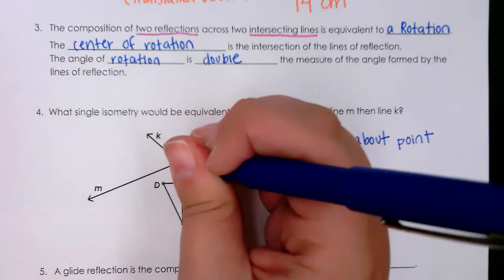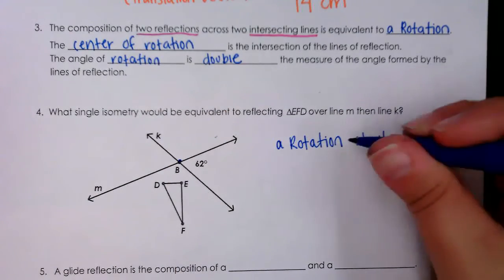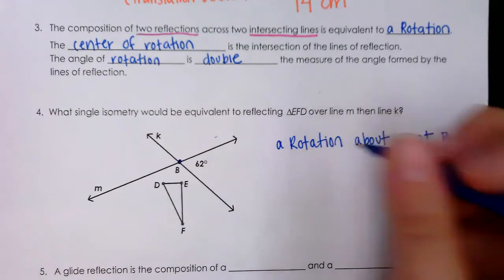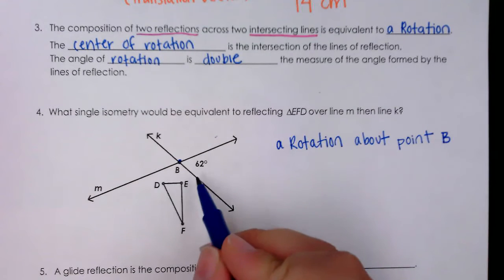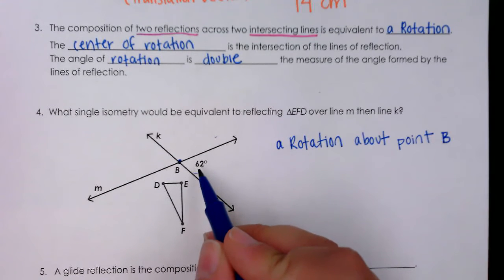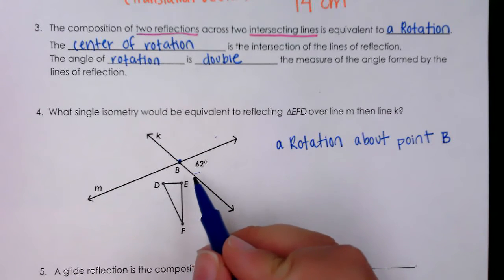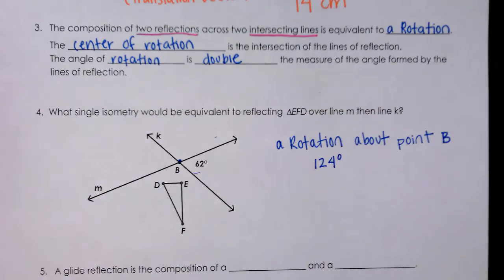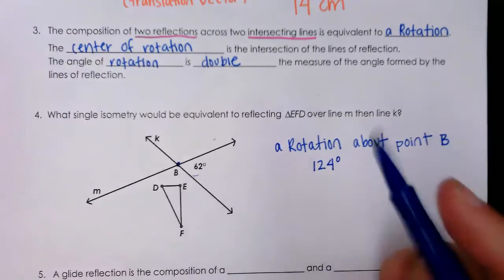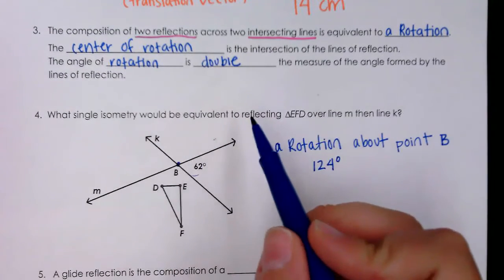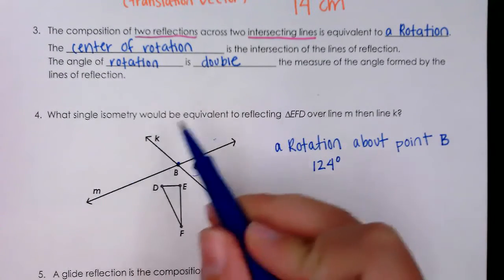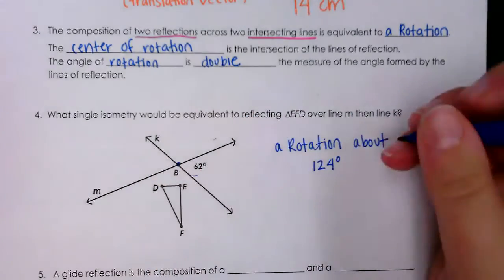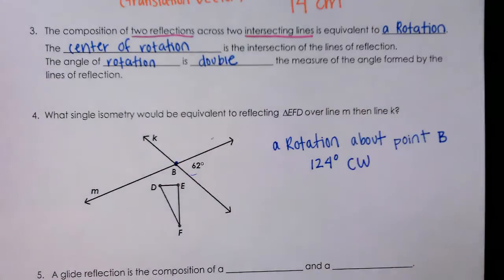So we're rotating around this intersection at point B. So we're going to do a rotation about point B. And it's going to be a rotation of, well, we take the angle we have and we double it. 62 doubled is 124. So it's 124 degrees. Now this one says to do reflecting over line M, then line K. So if I'm moving in this direction, that direction is going to be clockwise.